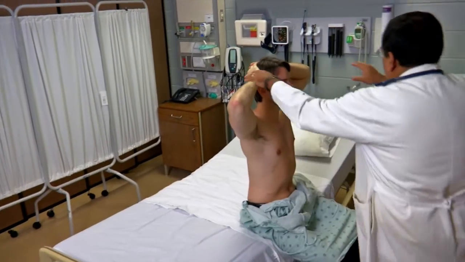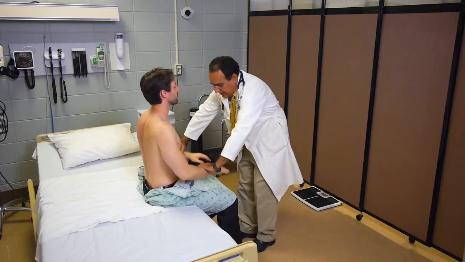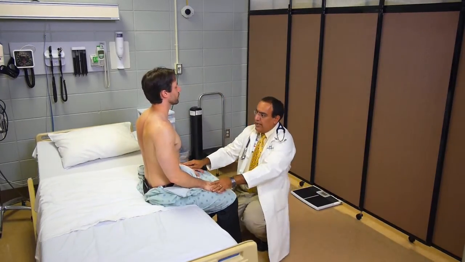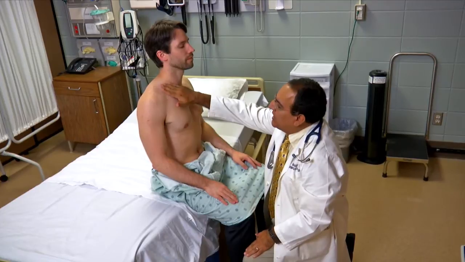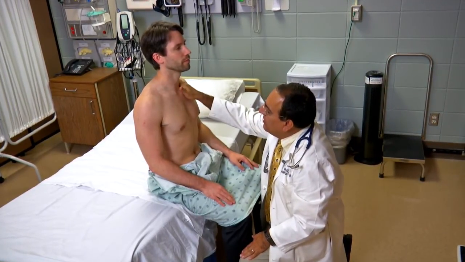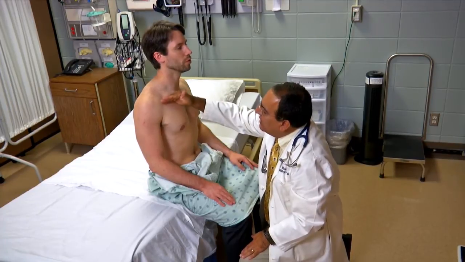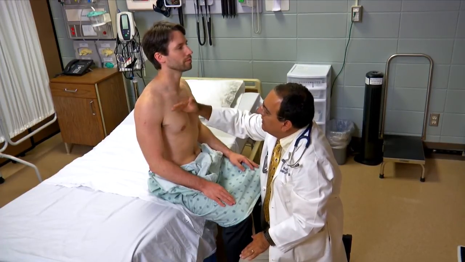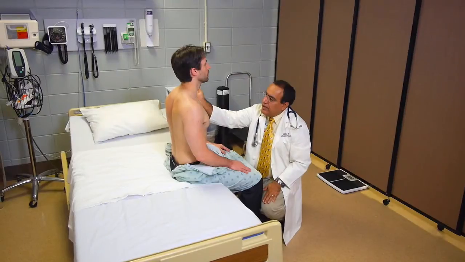Then you can keep your hands down, and then you go anteriorly and repeat the same vocal fremitus, first in the supraclavicular regions. Okay, say blue moon. Blue moon. Blue moon. On the right side, blue moon.